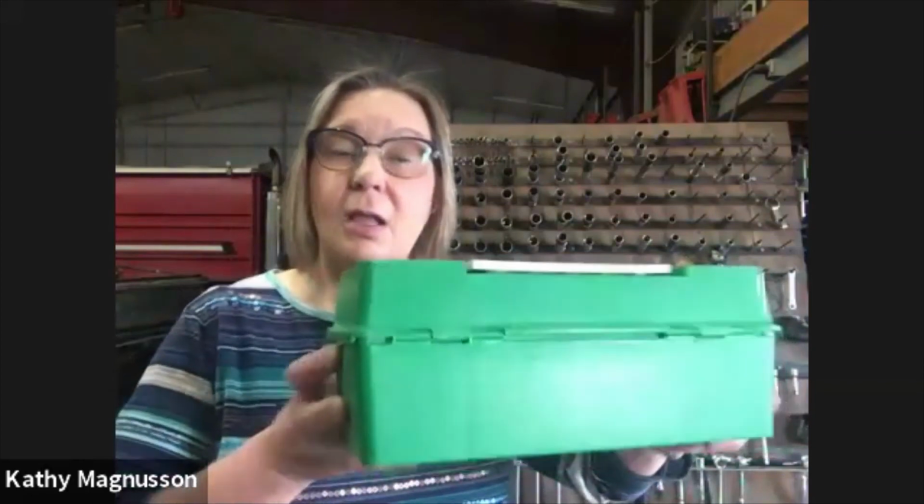So maybe your toolbox looks like this, or maybe it just looks like this. Whatever size toolbox you have, you now have one more tool that you can put into that resiliency toolbox.